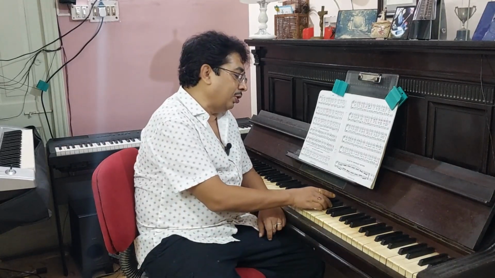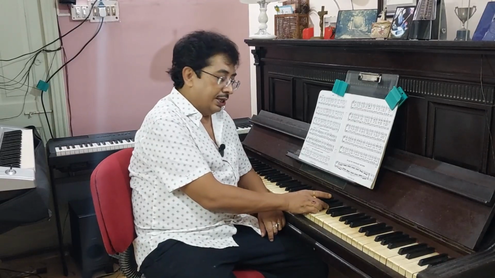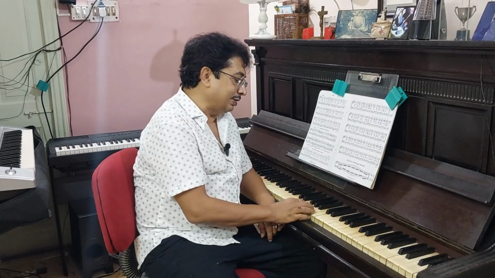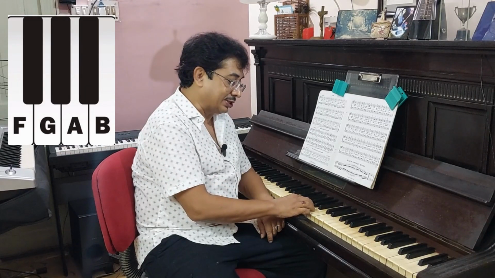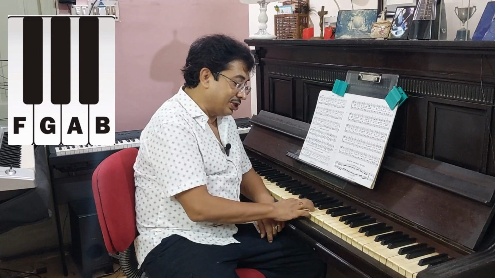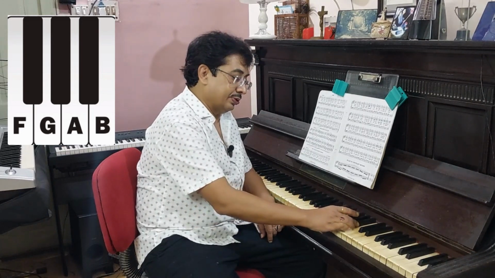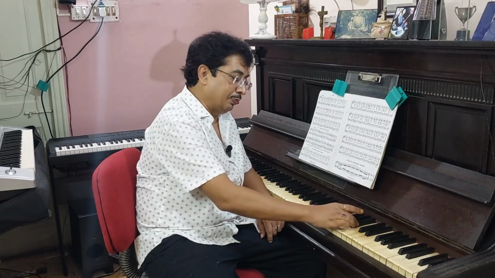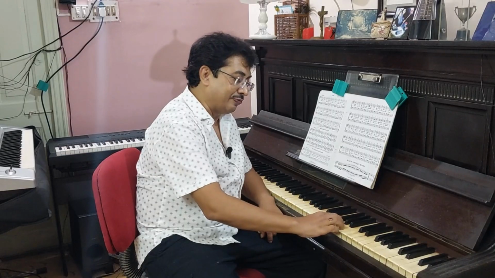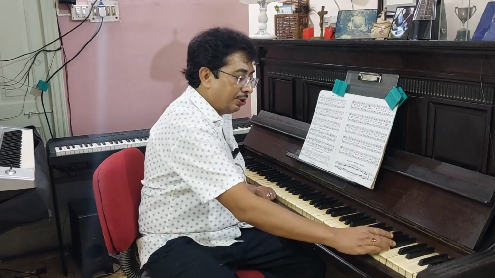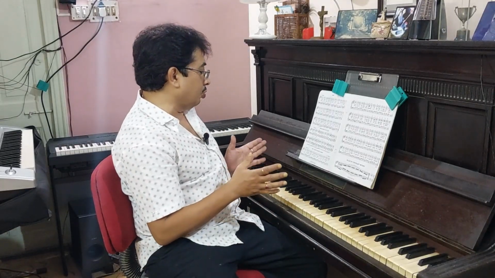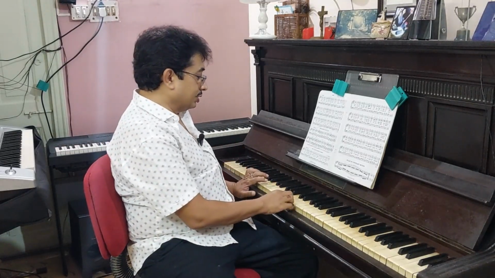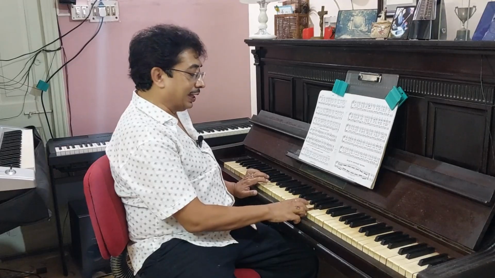Now, for the grouping of three black keys, the adjacent three white keys are F, G and A. So for three black keys in a group, the adjacent three white key naturals are F, G, A. So now we can easily recognize C, D, E, F, G and A.